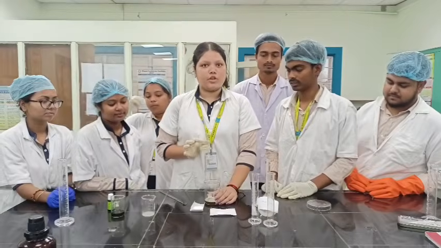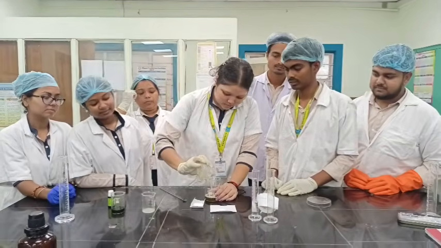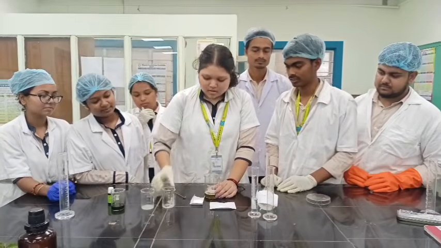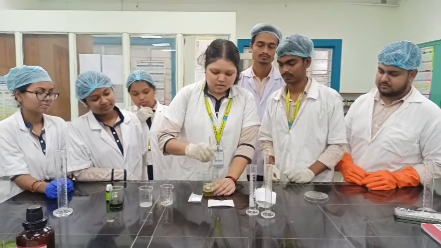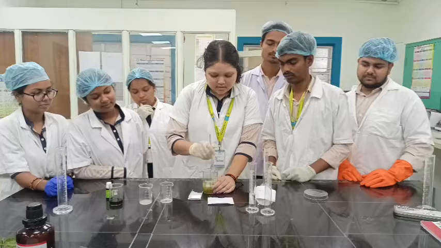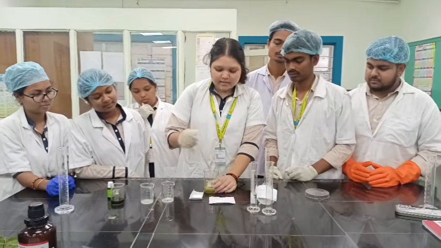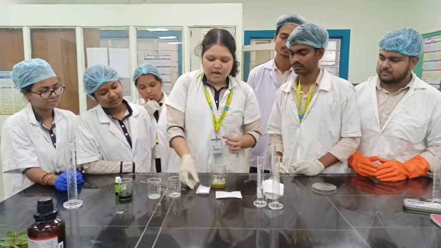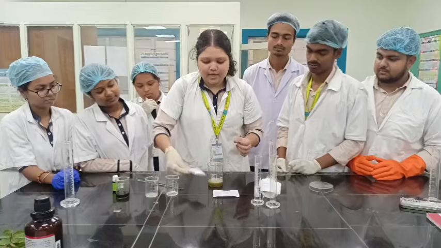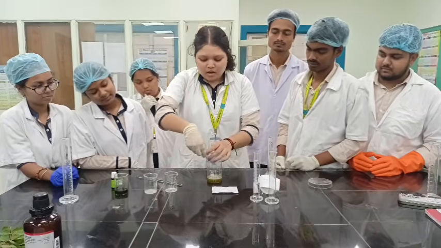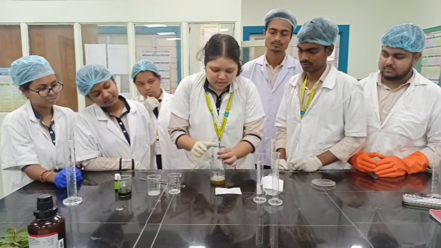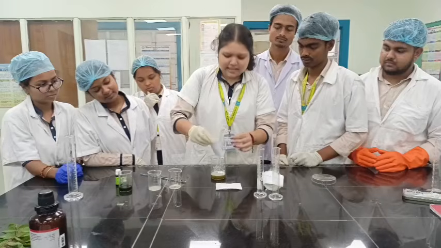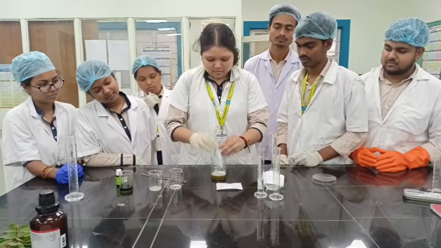Which has great moisturizing properties. We will be mixing this all together, and then we will add carbopol, which has gelling properties. It will help the hand wash to take a great gel-like texture.